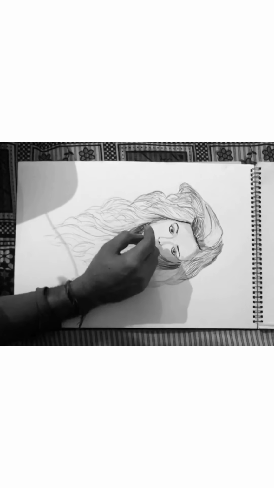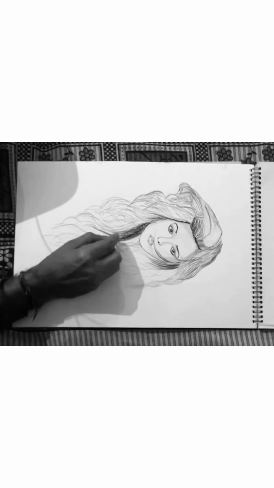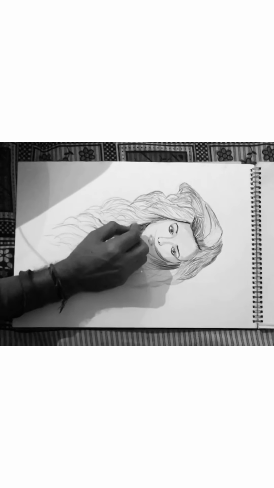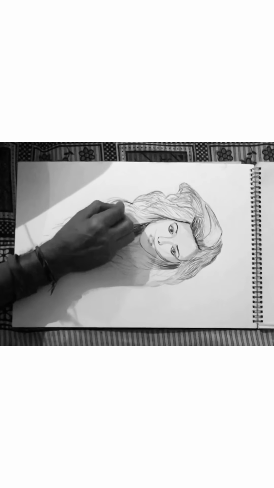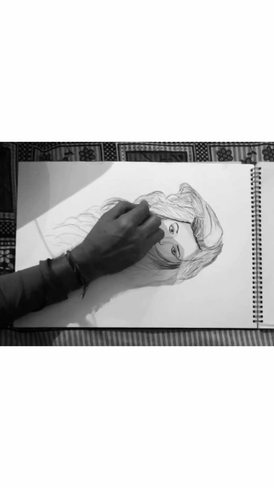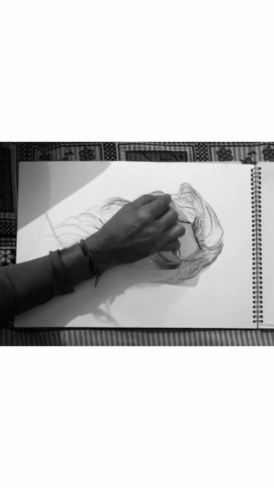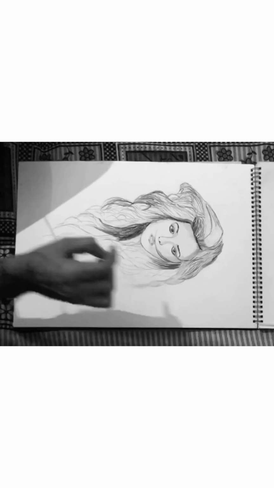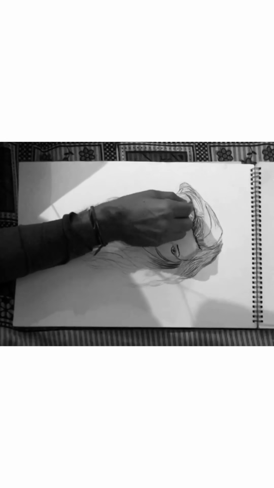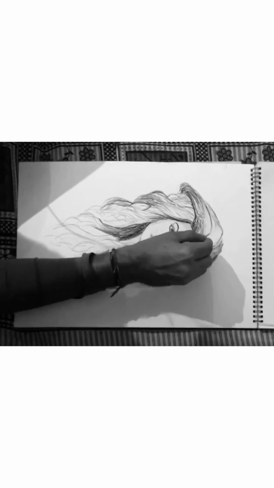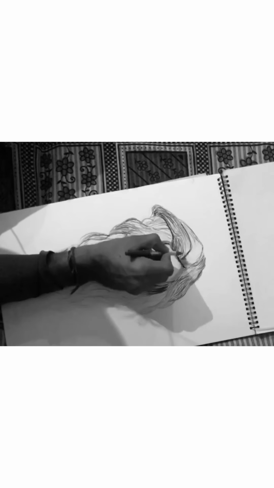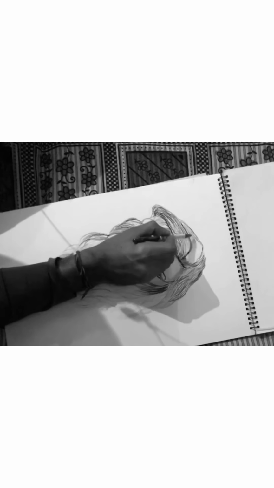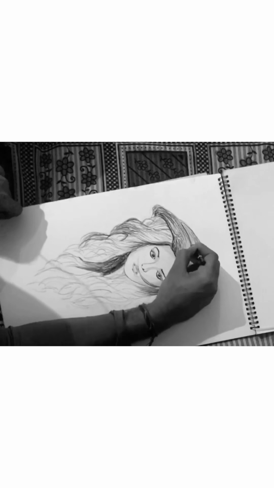Now, as you can see, I am outlining the darker areas which constitute the sides of the face, and then I am outlining whichever dark parts there are. When you are making the hair strands, you have to see where the darker strands are and where the lighter strands are. So first I am highlighting the darker strands, and for this I am using a charcoal pencil.